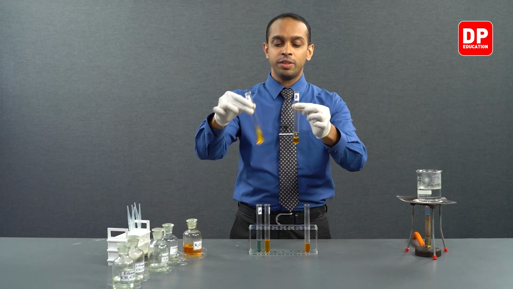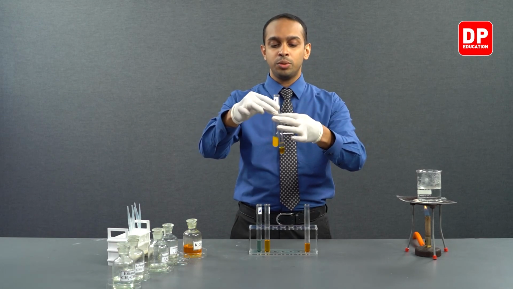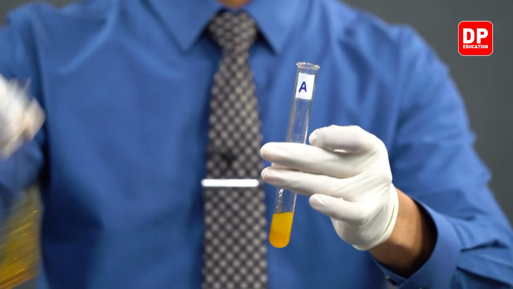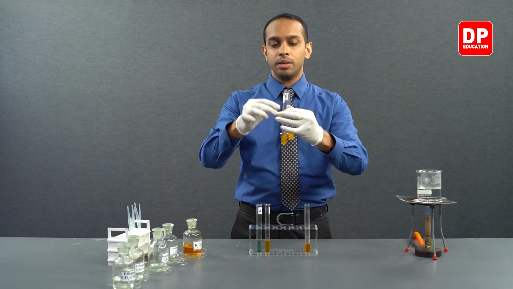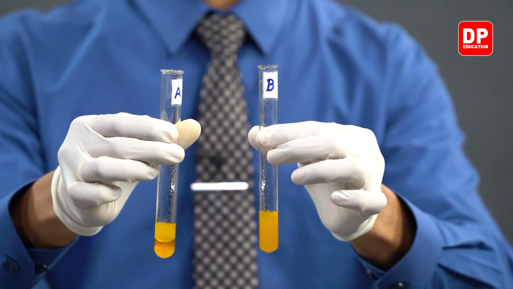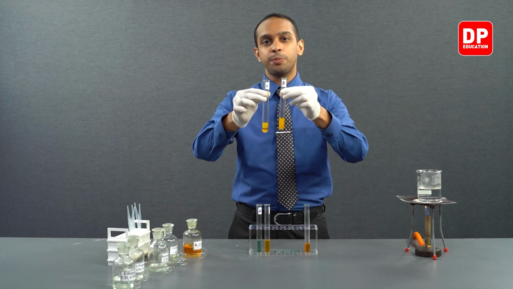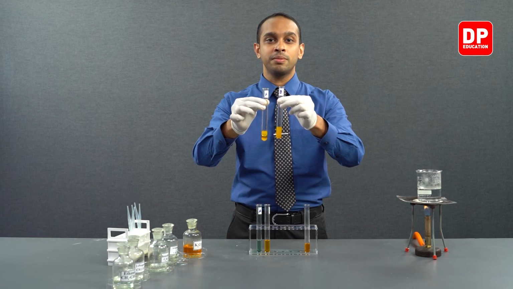After shaking each of these test tubes a while, I will be heating these two test tubes up to see if the color of these acidified potassium dichromate solutions will change over time. Let's place them both in a water bath and heat them up for a while.